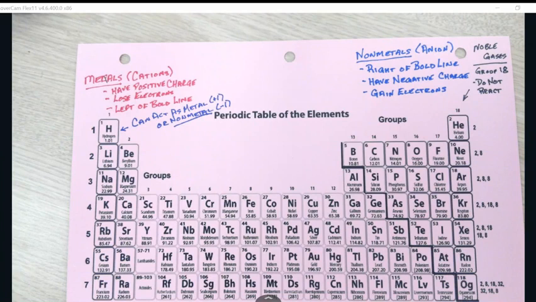Okay? Now, technically, it also has a family name. The family name for group number 1 is called the alkali metals. Is this table filled in for you? No? Okay. All right. Everything in group number 1. By the way, hydrogen is not an alkali metal. Why? Because it's not a metal. However, hydrogen can act like an alkali metal at times.